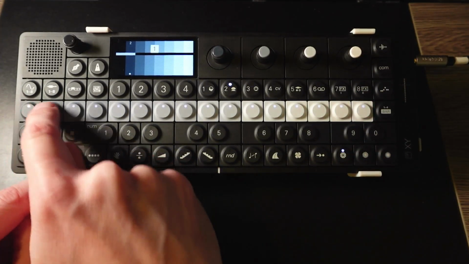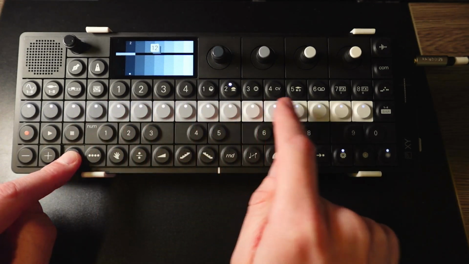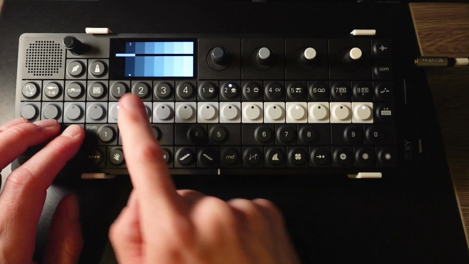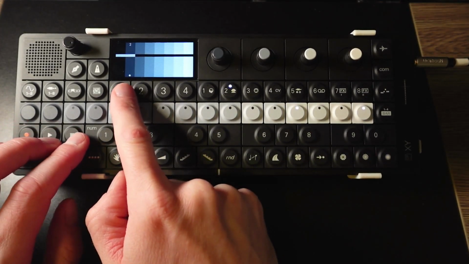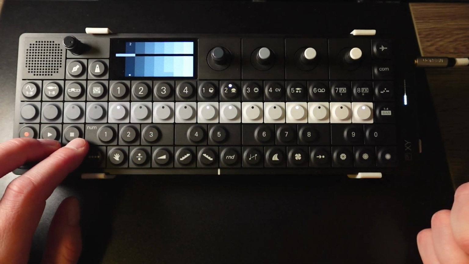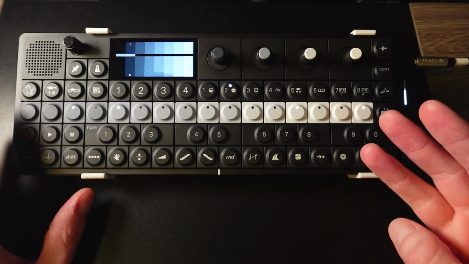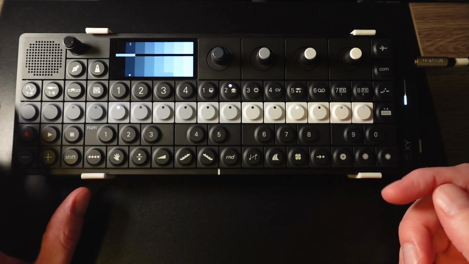Okay, so I added a parameter lock 4 to every single step here, and it's going to make it so that that fade out happens only every fourth pass. So this first time normal, second time normal, and here we go.